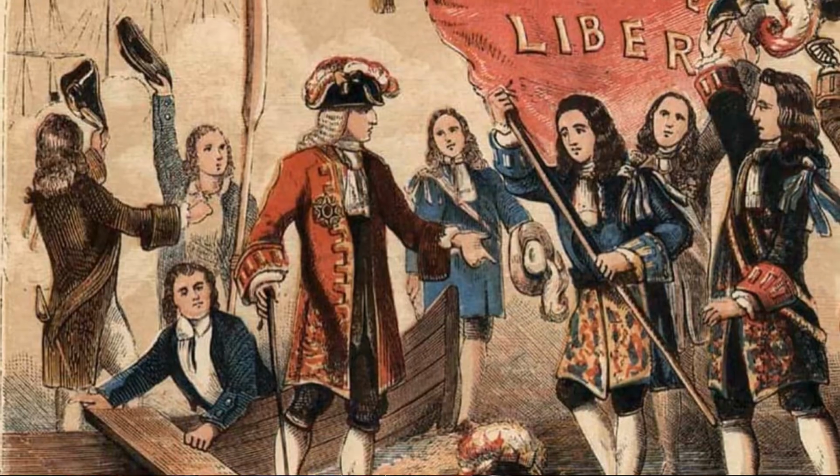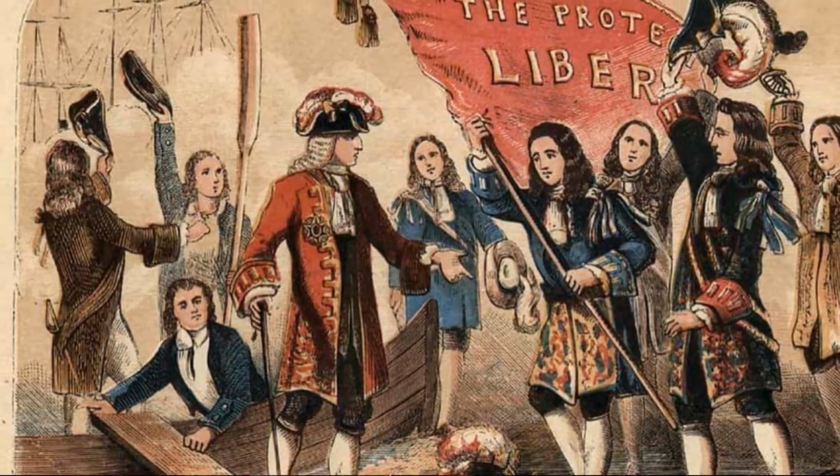Alright, so now you can kind of see where it's going, right? So now let's move through the 1600s and let's go back to England. When King James II came to power, he outright defied Parliament. He did not get along with them. He tried to increase the power of the king, and Parliament wanted nothing to do with that. And they overthrew him. This was known as the Glorious Revolution.